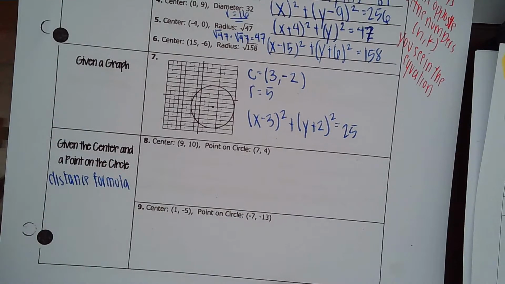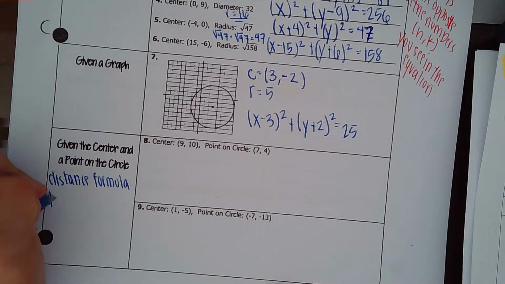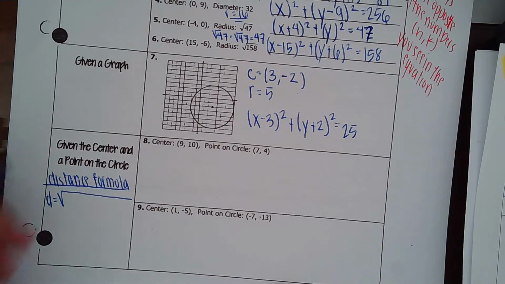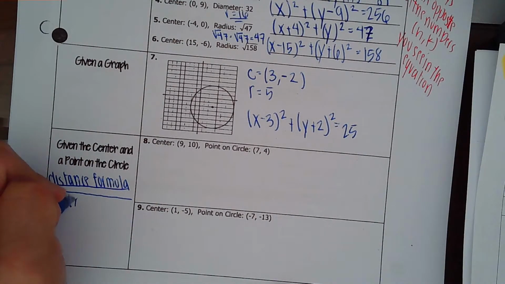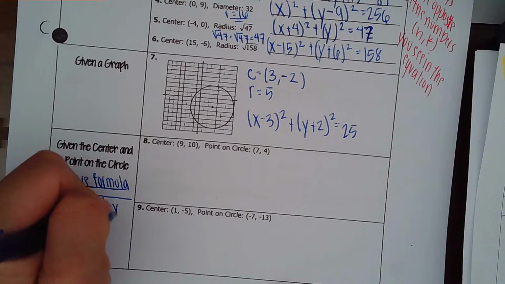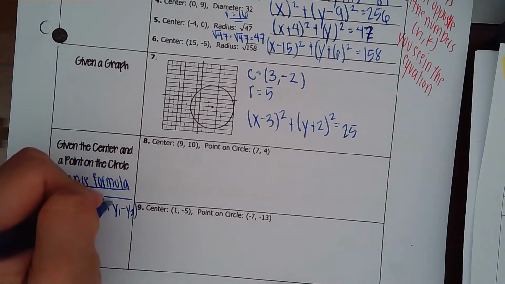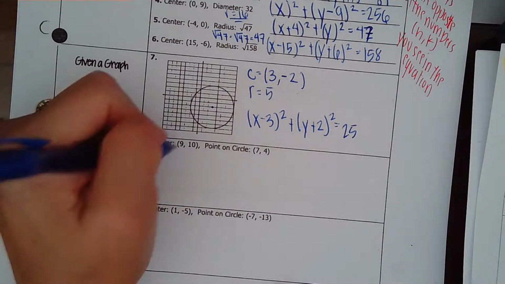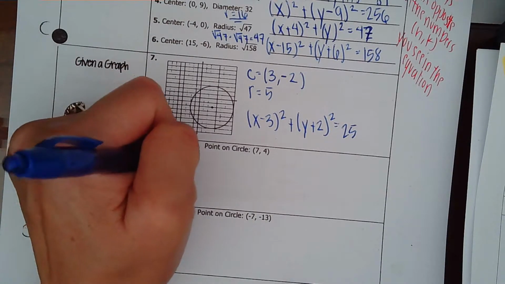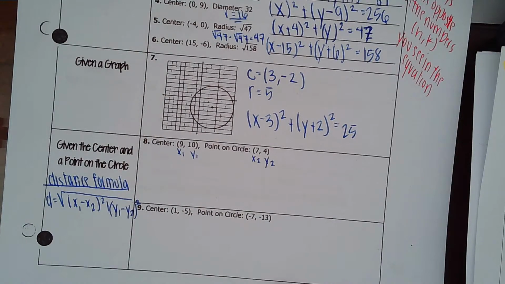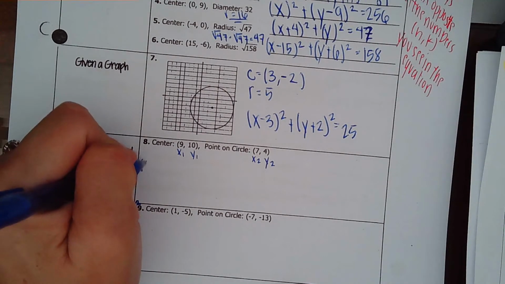For those of you that need a refresher. And remember, that's the big one with the square root. So the distance formula is x1 minus x2 squared plus y1 minus y2 squared. All right, so remember, x1, y1, x2, y2. And we're going to find our radius.